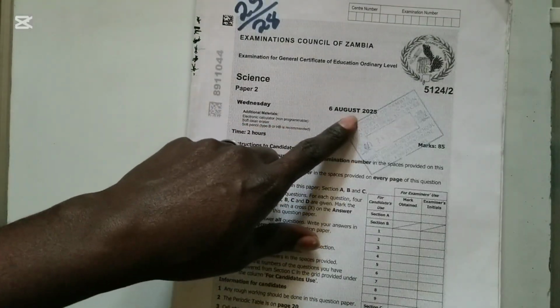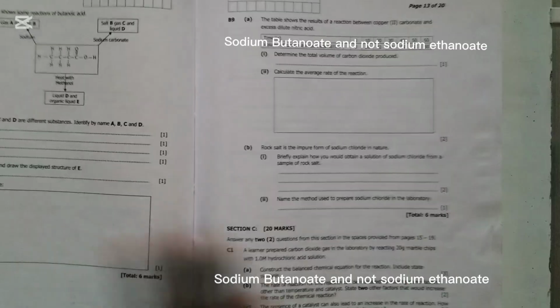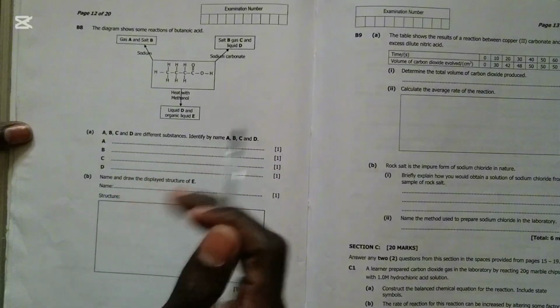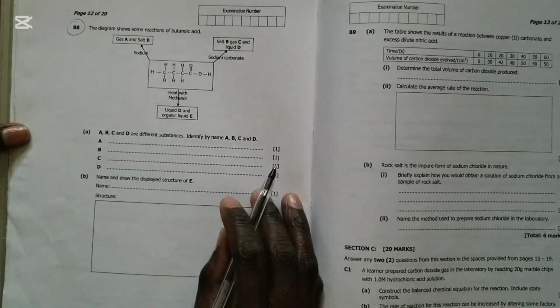So in this discussion, we want to look at the 2025 paper. Specifically, I'm going to revise the whole question paper. Watch out for the videos in my playlist for 2025, but I'm looking at question number 8. This is a question that came under organic chemistry.